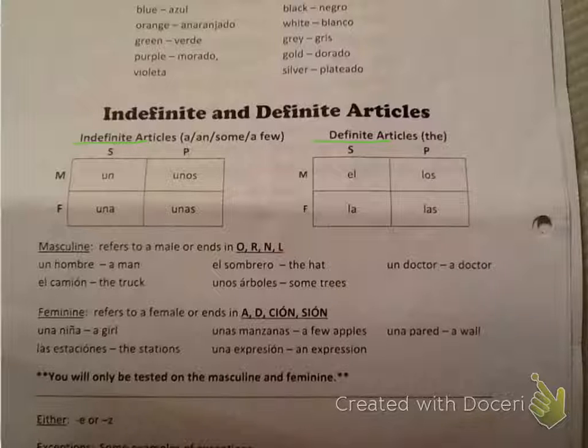Alright, notice indefinite articles in English, those translate to a or an or even some or a few. So for instance, a man, a doctor, some trees. That would be an indefinite article. Definite articles translate to the word the in English. So if I were talking about a shoe, I told you to bring me a shoe.